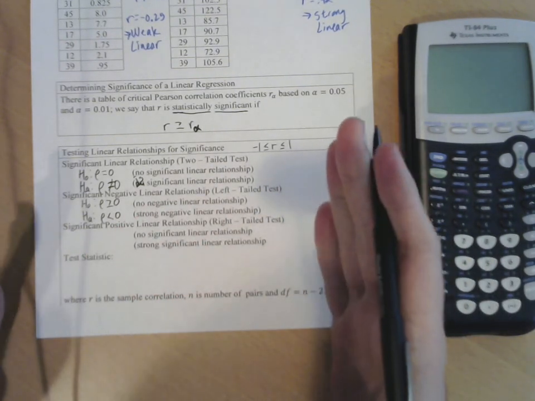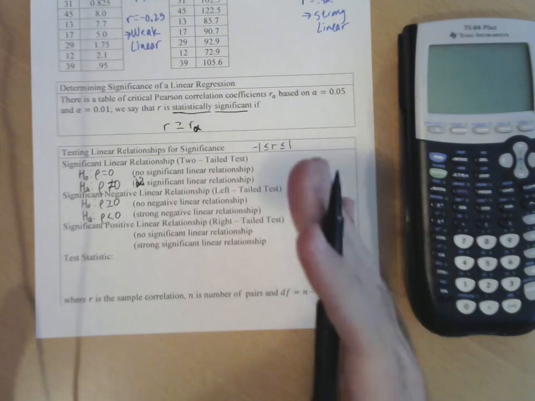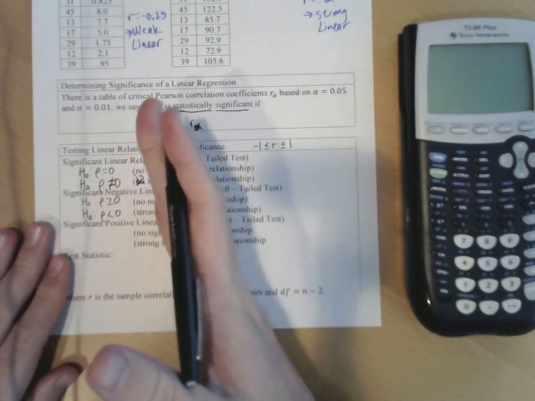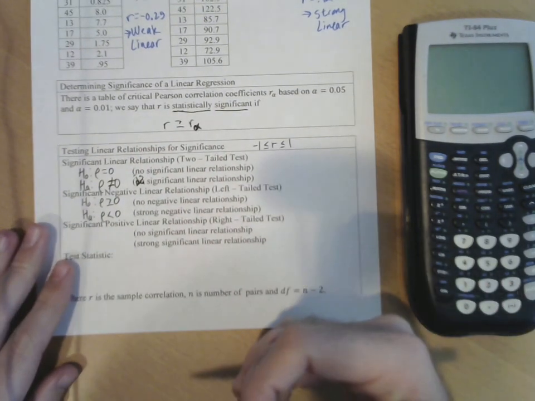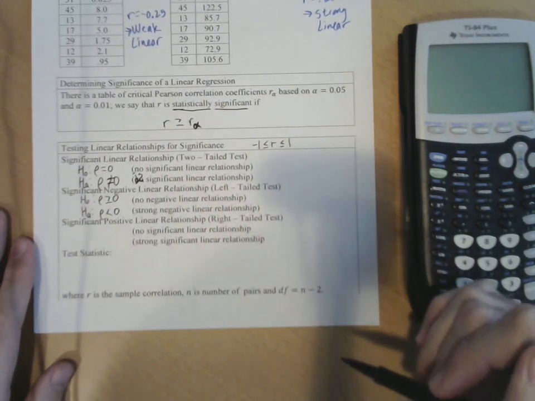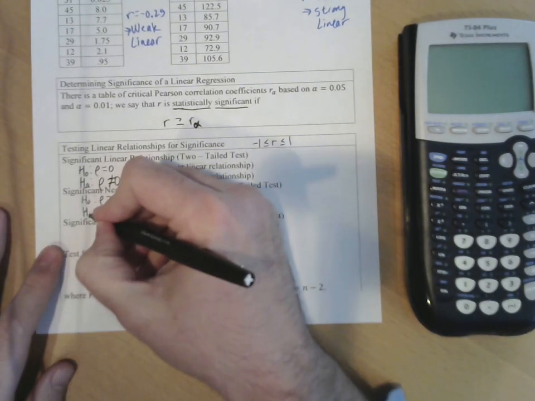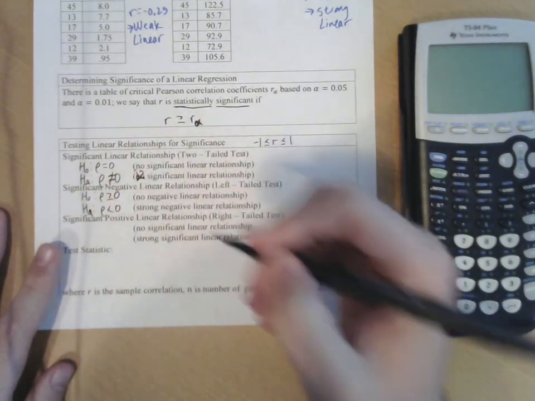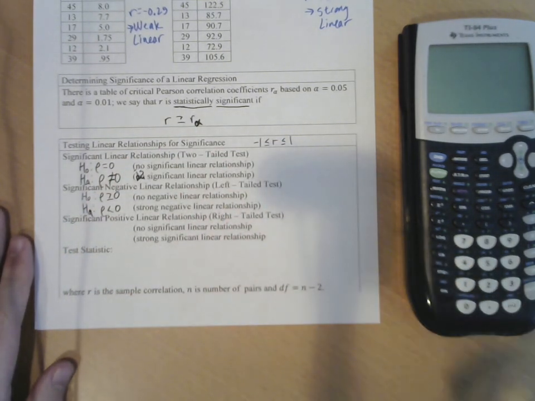If you think about it in terms of how we thought about z-scores, you have to be so far to the left, so far negative, to actually be certain that there is a strong negative linear relationship, if that is the alternative. Same thing for a significant positive linear relationship.